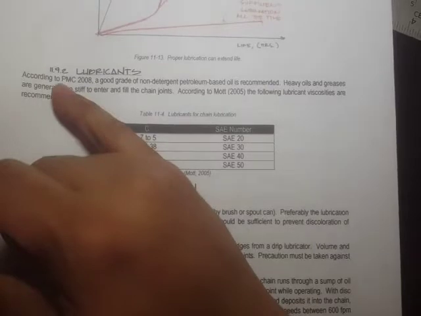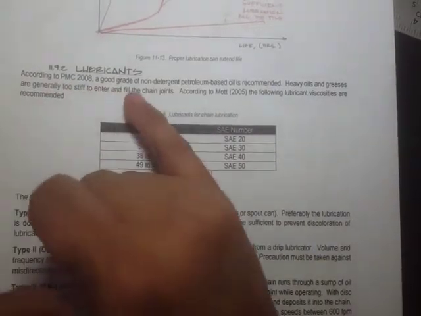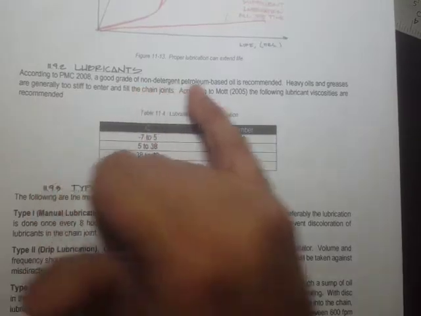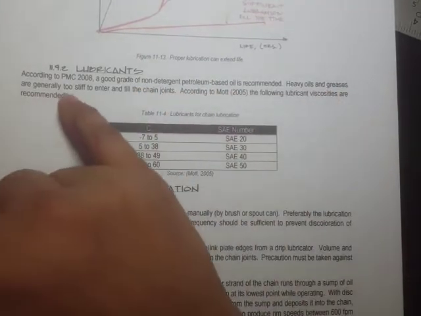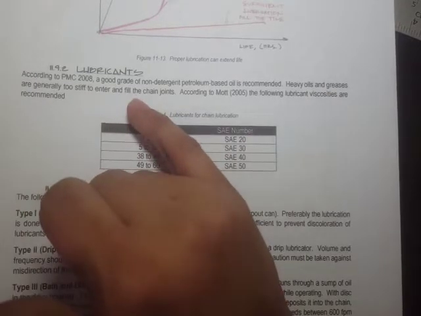According to the PMC, that's the Philippine Mechanical Code 2008, a good grade of non-detergent petroleum-based oil is recommended, and heavy oils and greases are generally too stiff to enter and fill the chain joints.